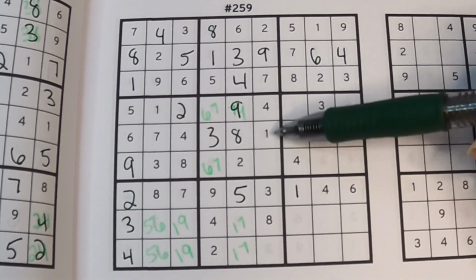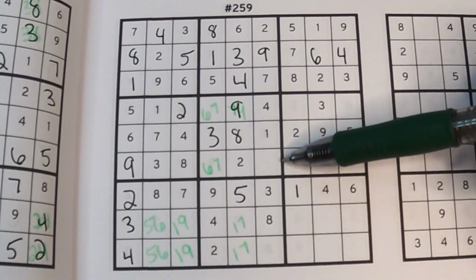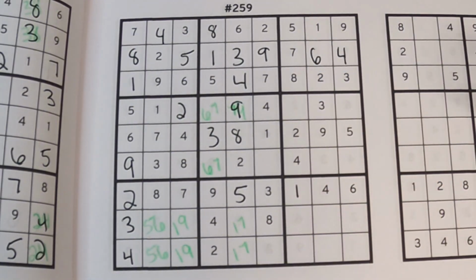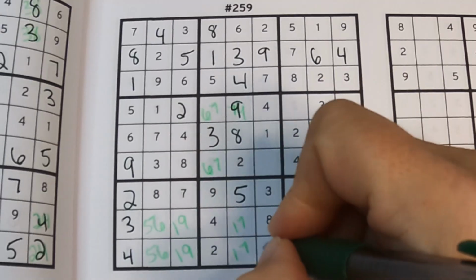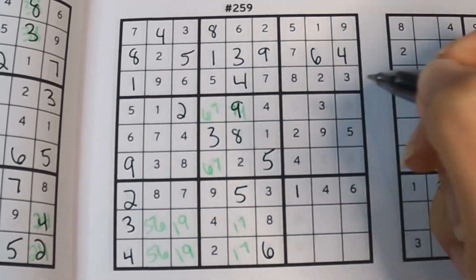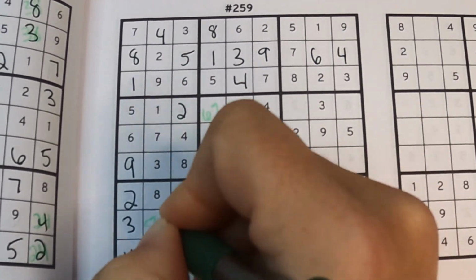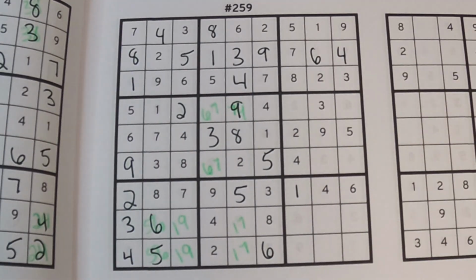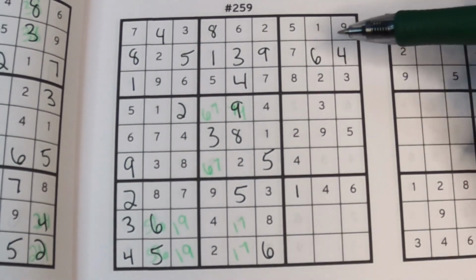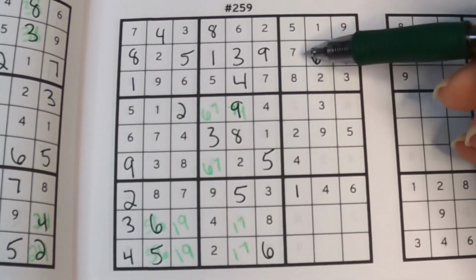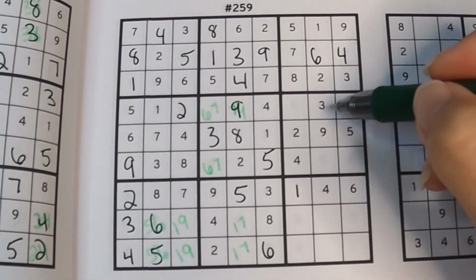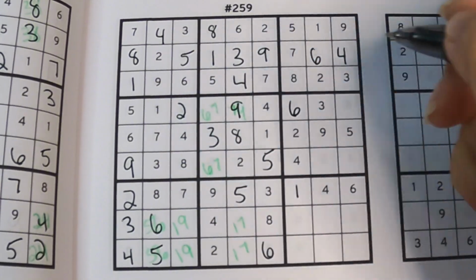For this column, we're missing 5 and 6. We've got a 5 here, so 6, 5. That 6 makes this our 5, 6. For this column, we're missing 3, 6, and 9. We've got 3 and 9 here, so this is our 6.